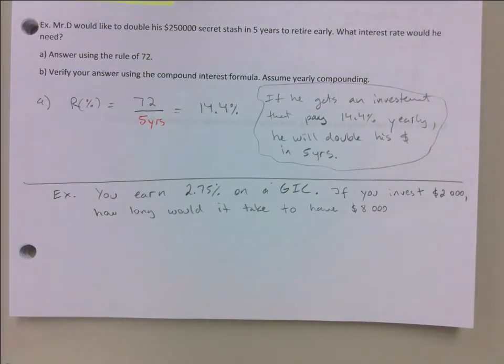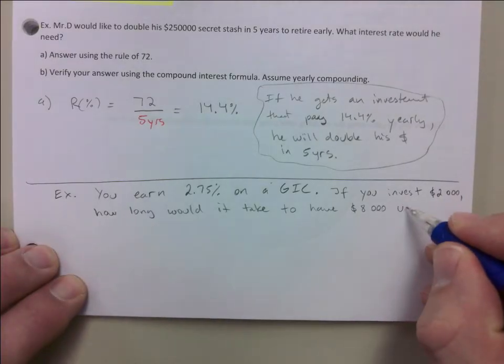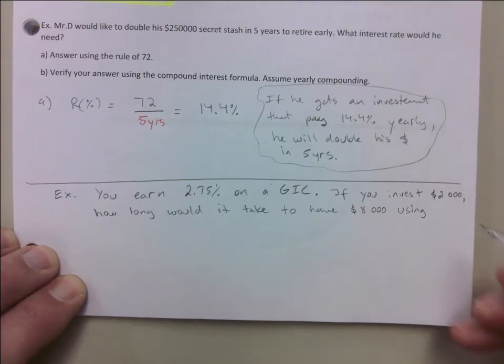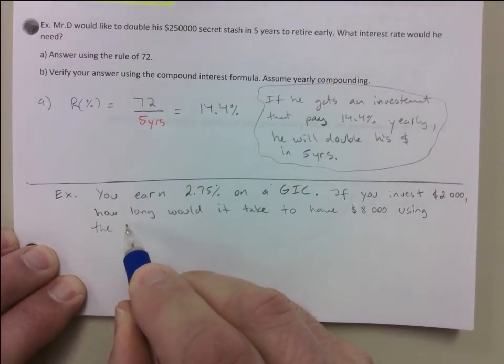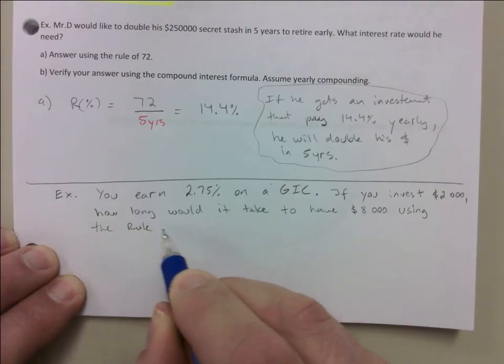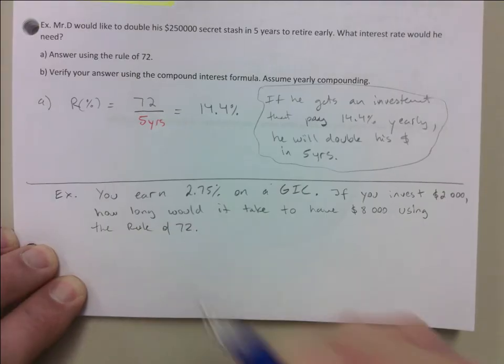Using, here's the kicker, the rule of 72.